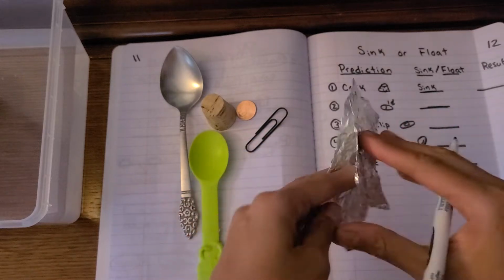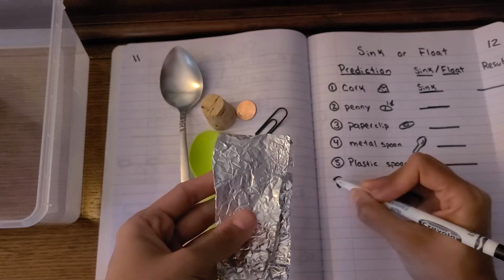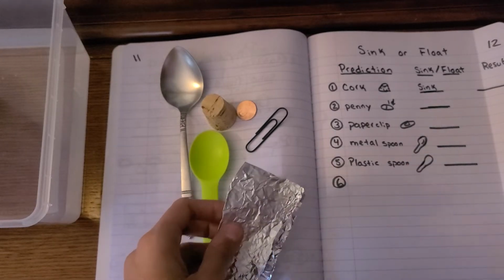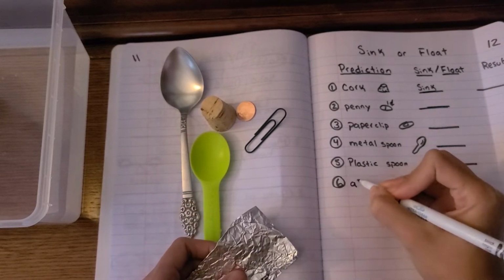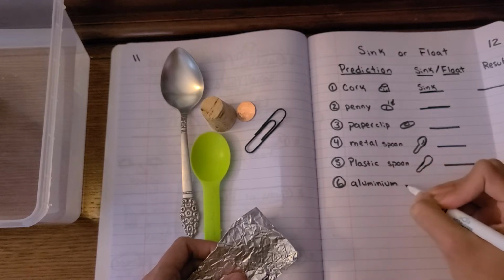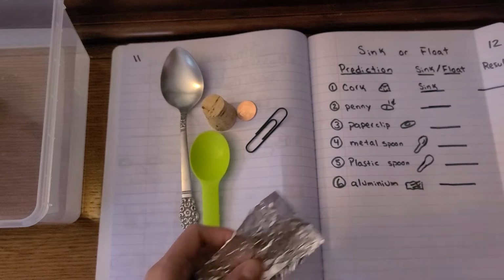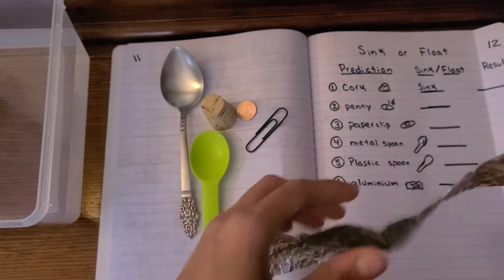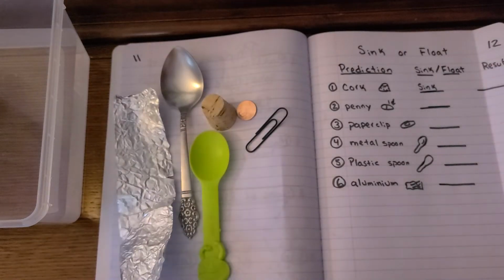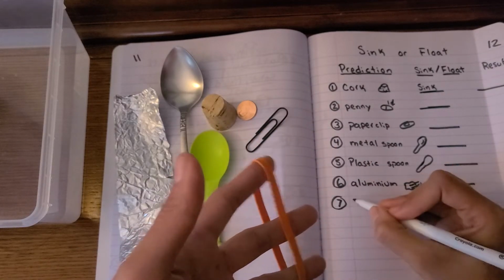Another thing, if you have, is aluminum. Papel aluminio. So number 6. I'm gonna write aluminium. Yeah, I'm gonna draw it. Okay. Remember, sometimes you're gonna see that on your test, so that's why I added aluminium. Then I'm gonna add a rubber band because it's made out of rubber.